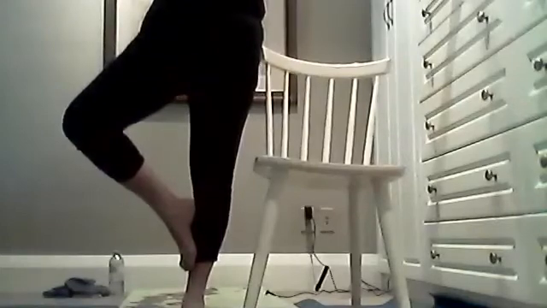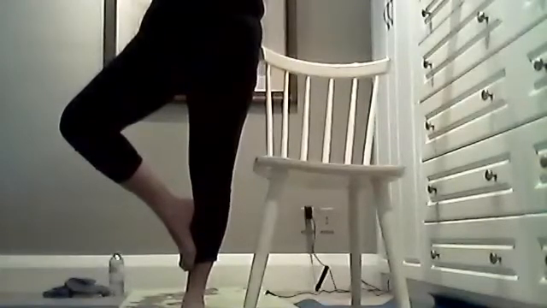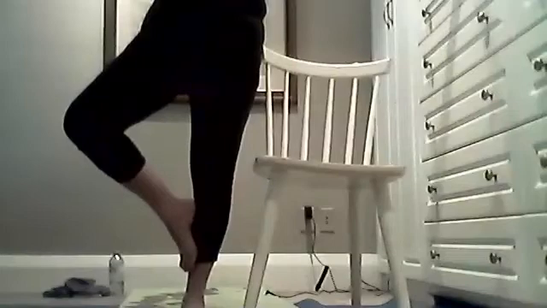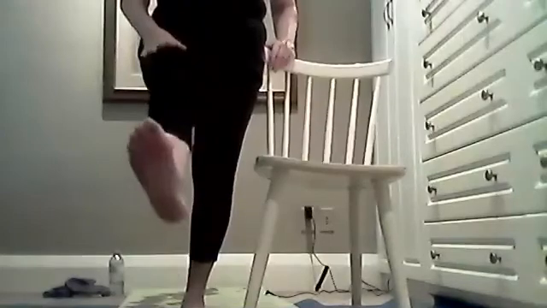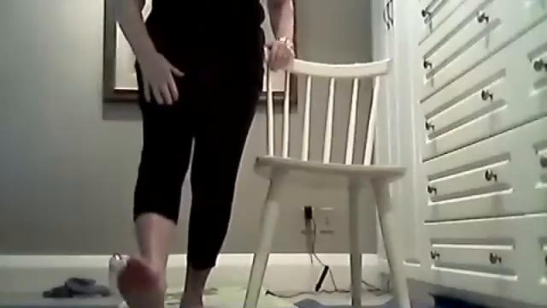And we're holding this for 5, 4, 3, 2, and 1. Bring the hands down. Turn the knee to the front. Extend that leg out in front of you. Bring the heel onto the floor.